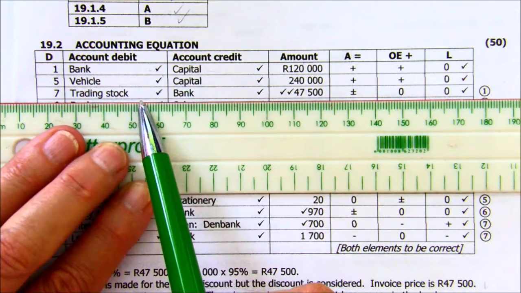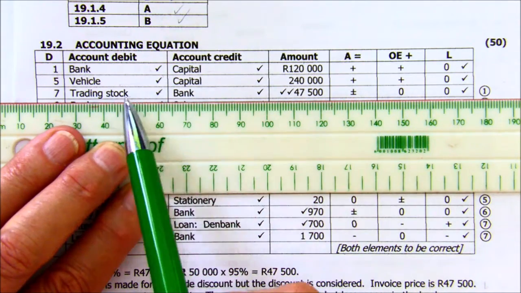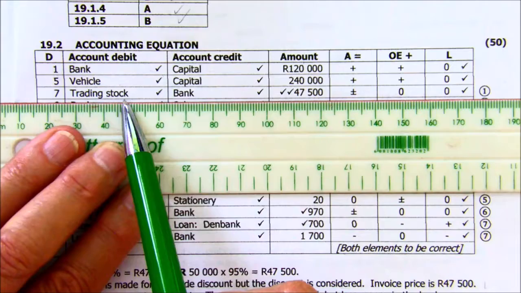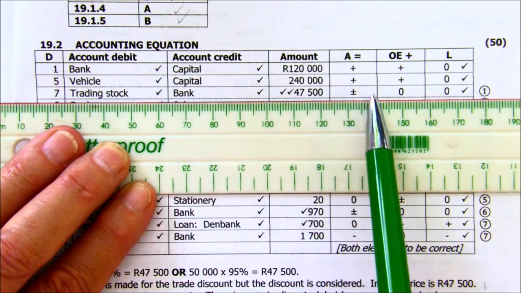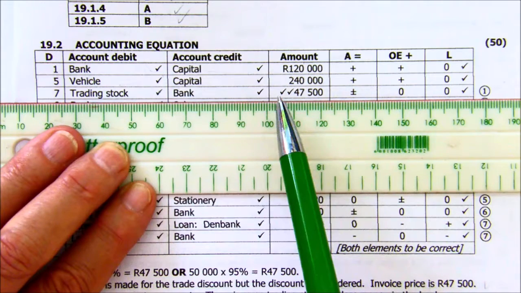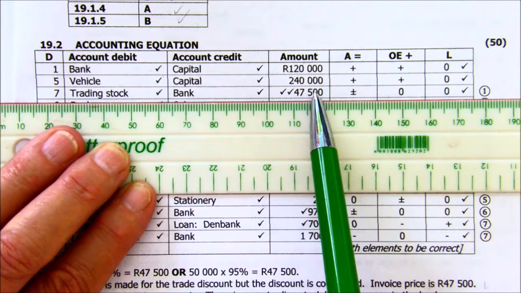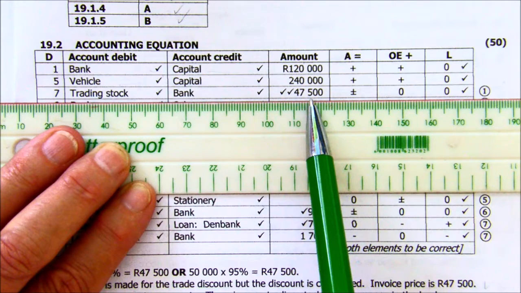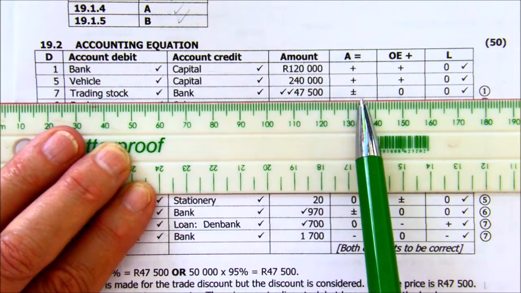But you're buying trading stock. Trading stock is an asset. Trading stock is going up, so it's plus. So while one asset increases, trading stock goes up, bank goes down. So ultimately no change on your assets, but the 47,500, which please take note, is minus the trade discount, historical cost. What price are you paying? Although the goods originally cost 50,000, you were not charged that. One asset's gone up, one asset's gone down.